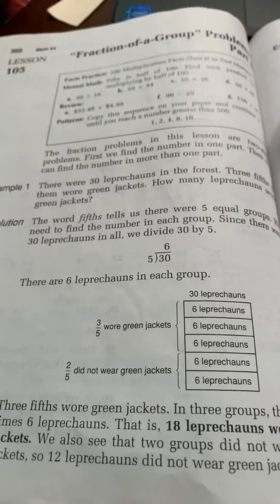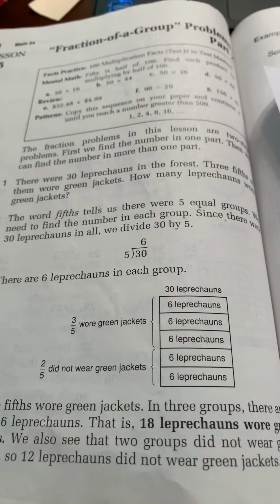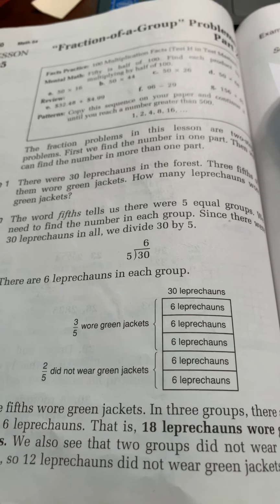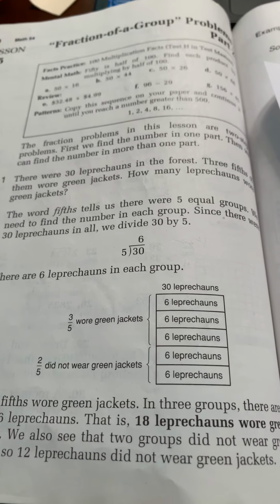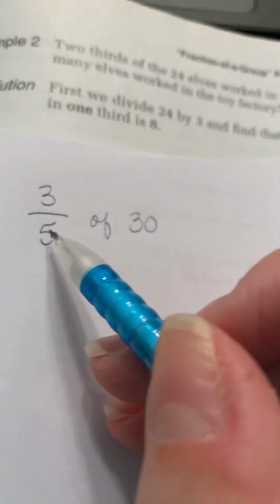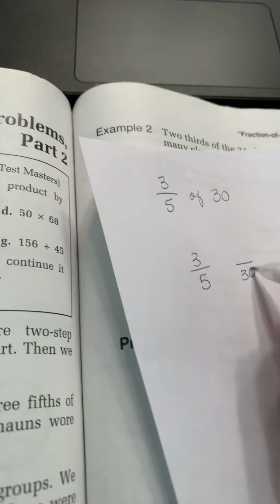Now, it explains the word fifths tell us there were 5 equal groups. We need to find the number in each group. Since there were 30 leprechauns in all, we divide 30 by 5. So this is similar to what we were doing on math dailies. We're basically making 3/5 into a fraction that is equal.